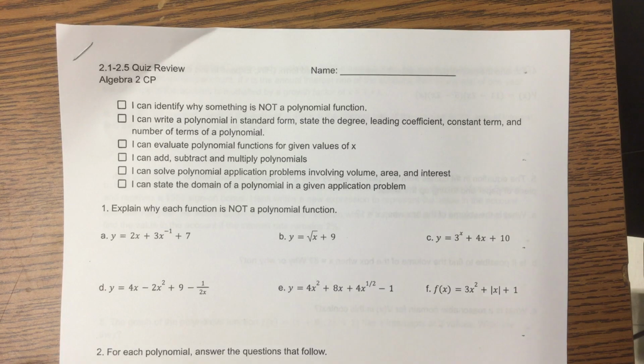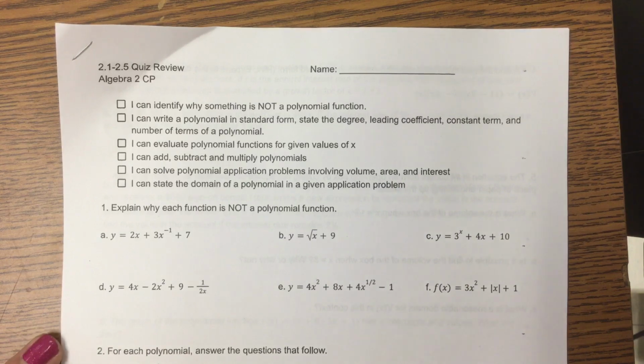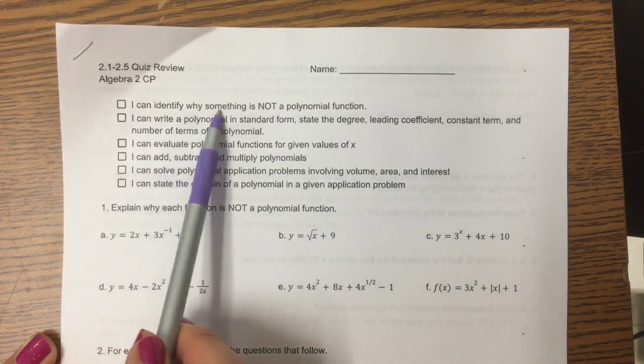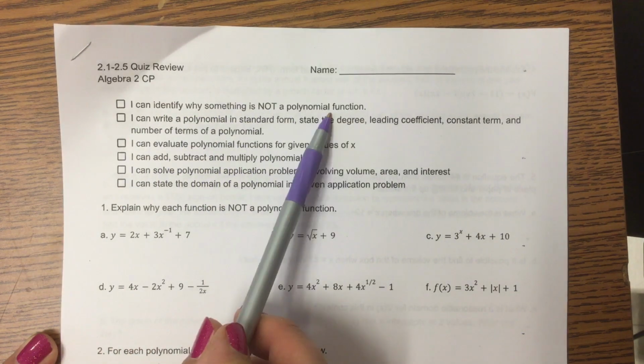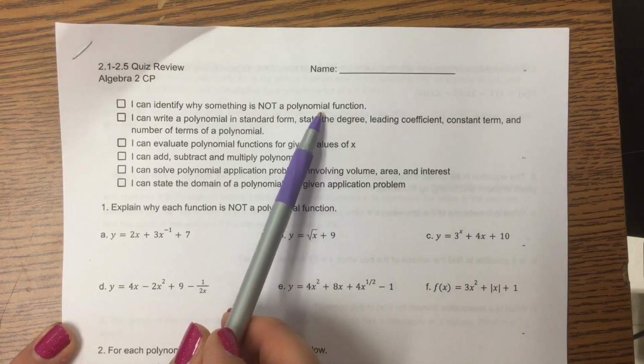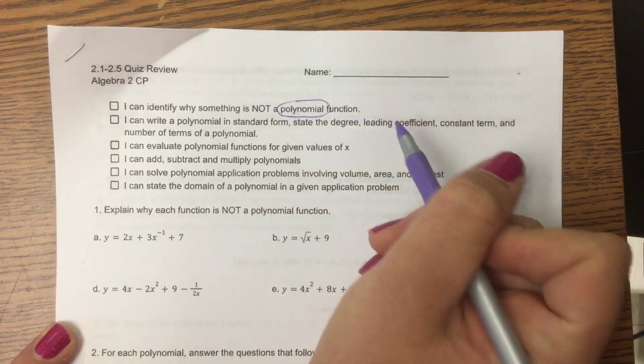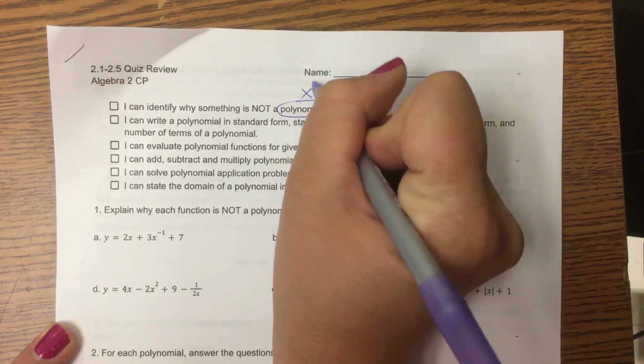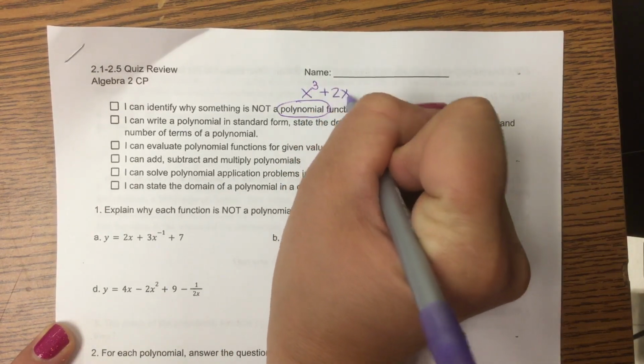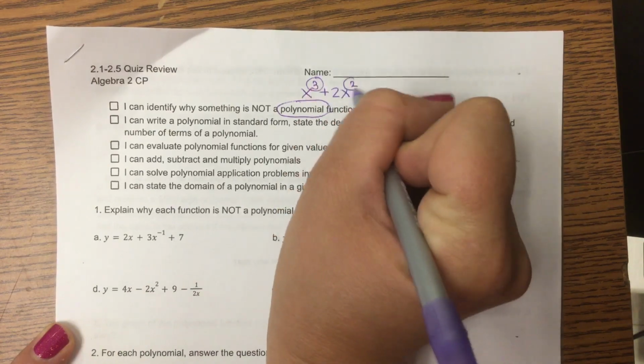Okay, this is to help you review for your quiz. So first of all, can you identify why something is not a polynomial function? Let's remember the definition of a polynomial function. It's the sum of terms that all have whole exponents. So this is the exponent.